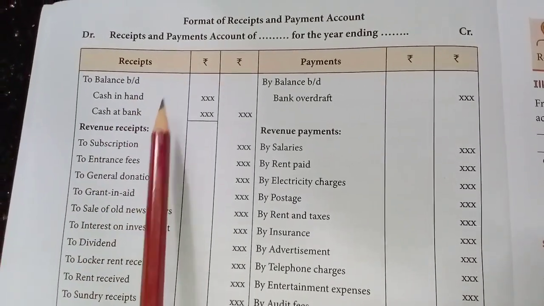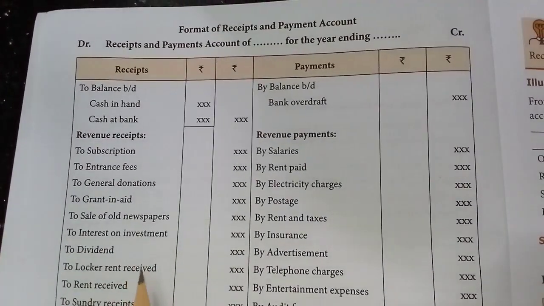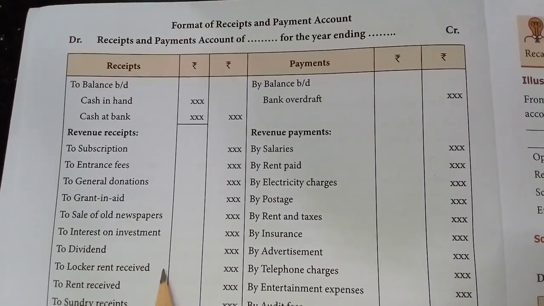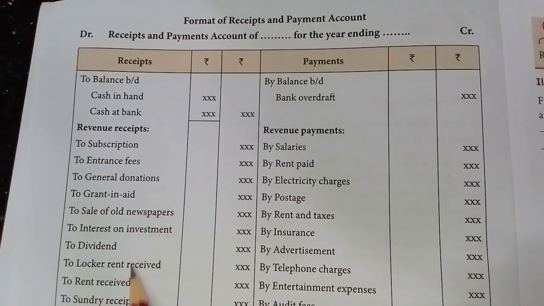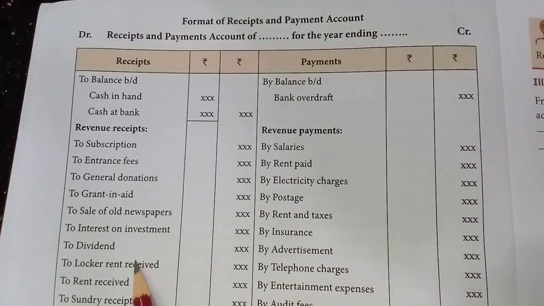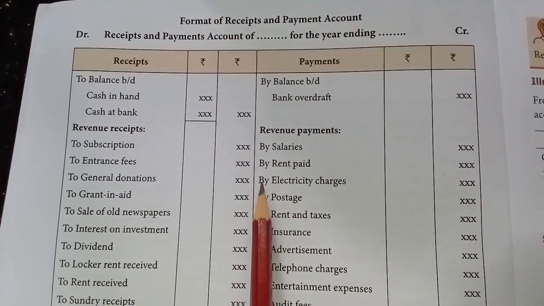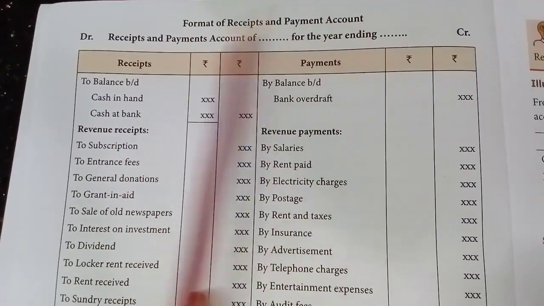Do not be afraid seeing many items here. Actually, they may give around 4, 5, 10 items to write on both sides, around 5 items. So don't worry, but they have given many items. If you are thorough in this receipts and payments, it will be easy for you to do the problems. Okay, so now you see the format of receipts and payments account.